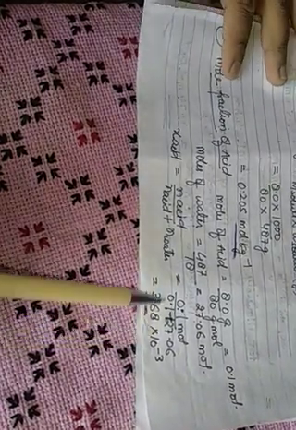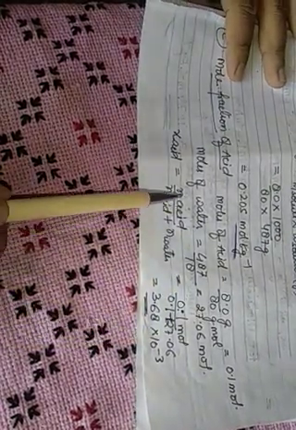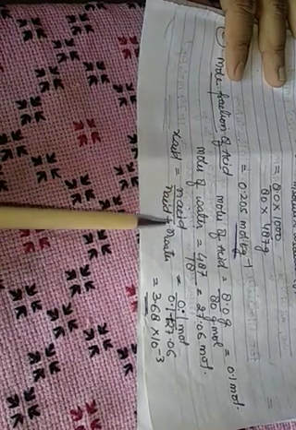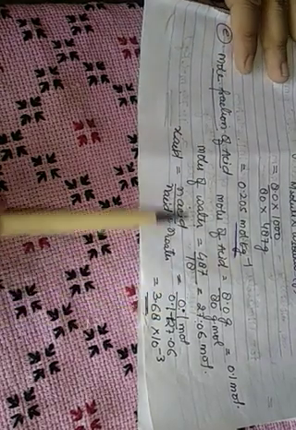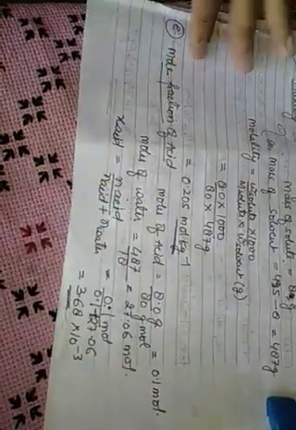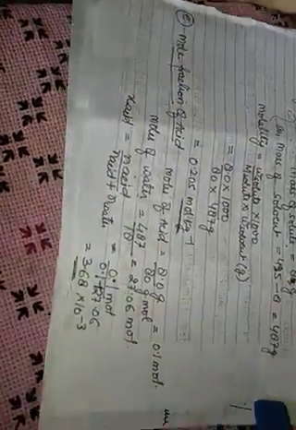In the same way, if we have been asked to calculate the mole fraction of the water, we will put mole of the water upon mole of the acid plus mole of the water, and we will get the next value. So this is how we can calculate the mole fraction, right?